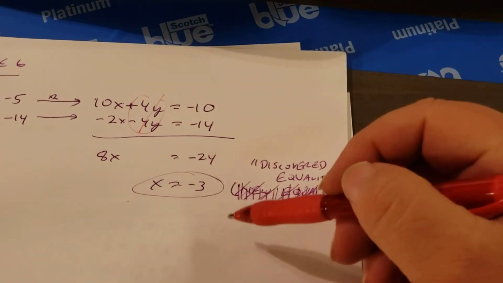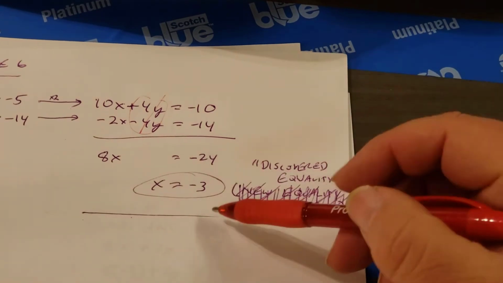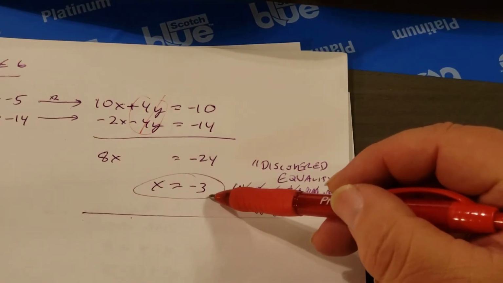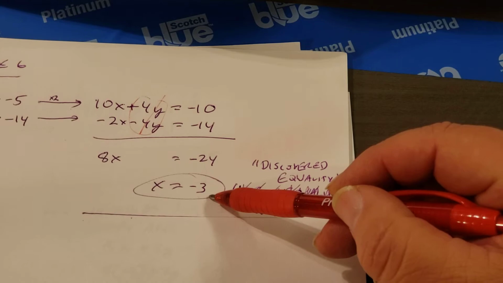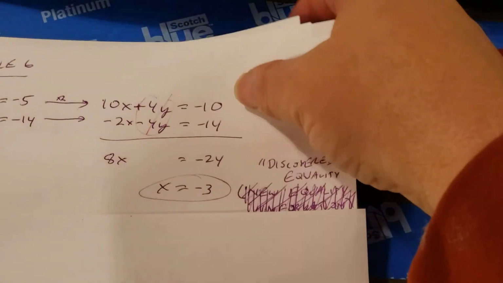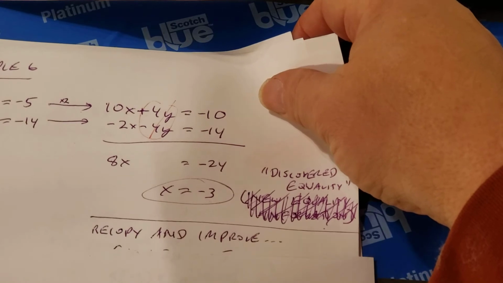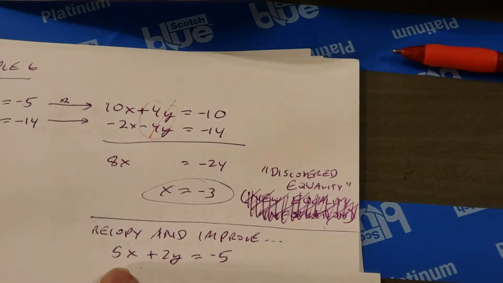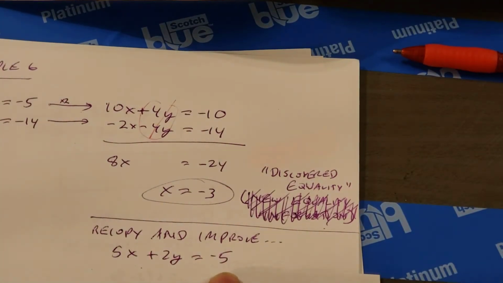It's actually called back substitution. I'm going to take this x equals negative 3, and I'm going to recopy an earlier equation: 5x plus 2y equals negative 5. Just recopy it. I haven't improved it yet.